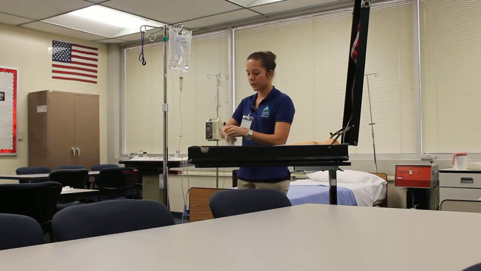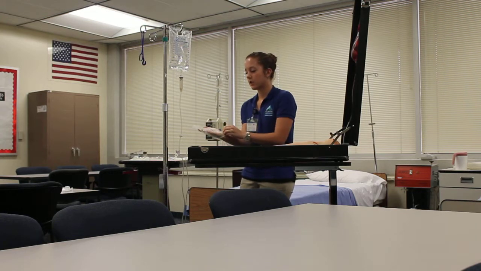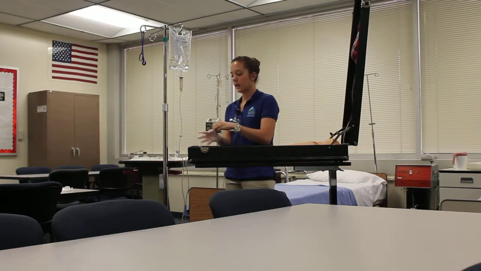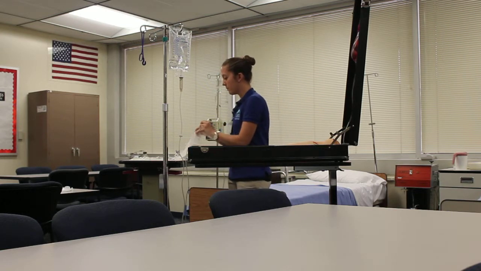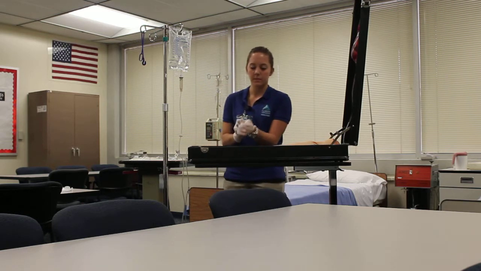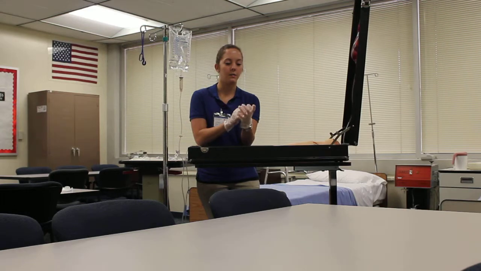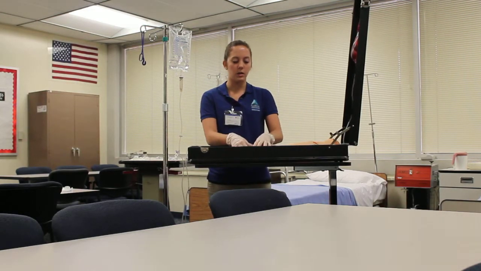I'm going to explain the procedure to the patient, let them know that they are getting Rocephin through an IV for their infection. I'm going to tell them about their lab values, any kind of signs of an allergic reaction or adverse reaction. I'm going to palpate the IV site and look at it, make sure it doesn't have any phlebitis or infiltration. And it doesn't, so it's good.